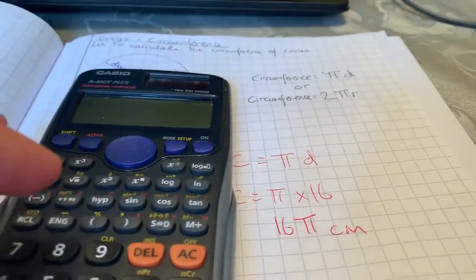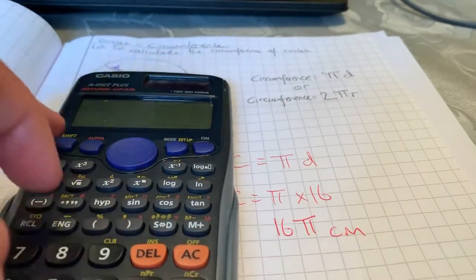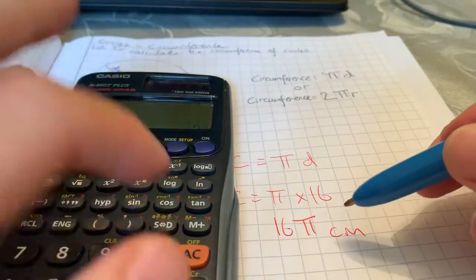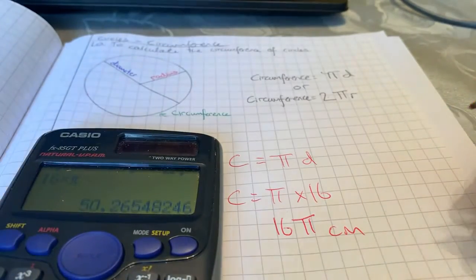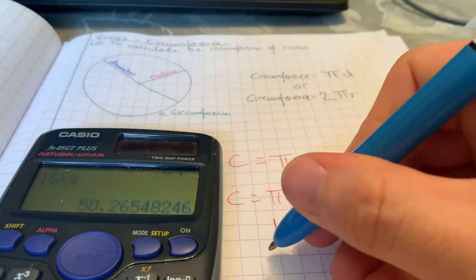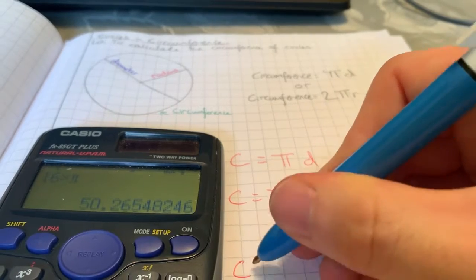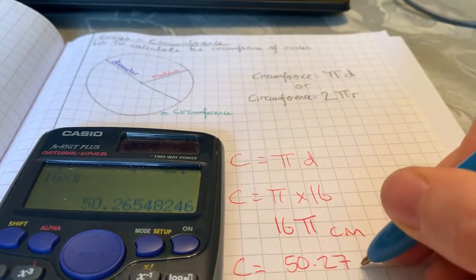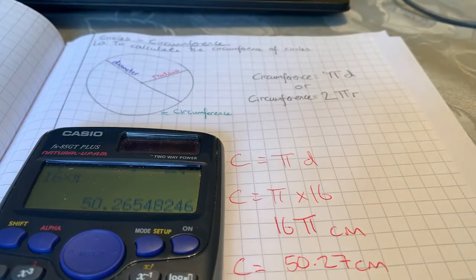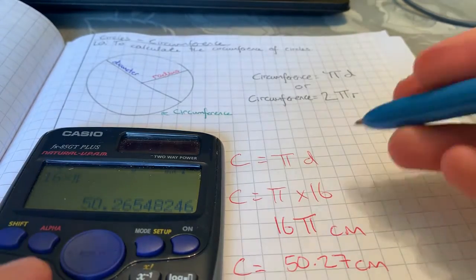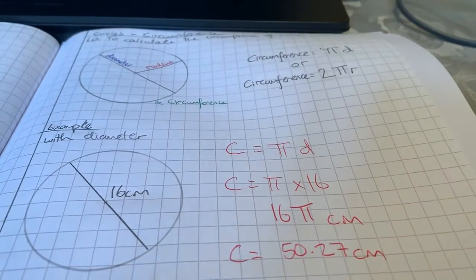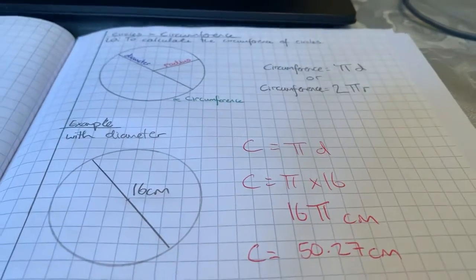But normally a calculated question, so 16 times pi, because if it's calculated, you want an actual answer, and that will give you an answer of circumference being 50.27 centimeters to 2 decimal places. All right, and that is calculating it when you're given the diameter to calculate circumference.